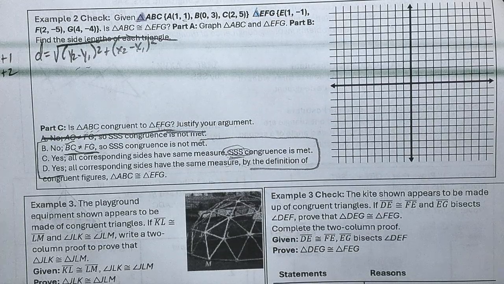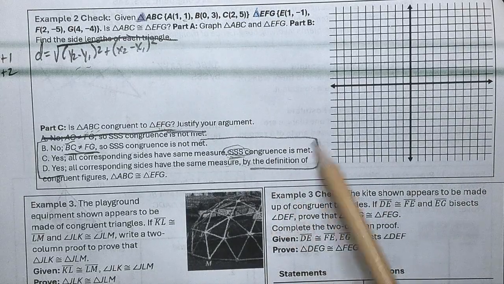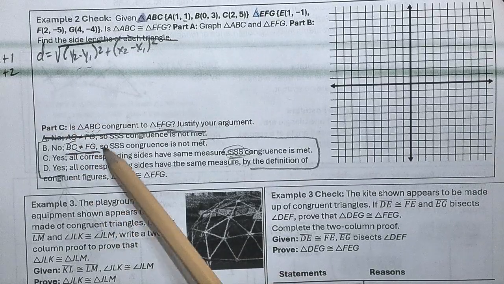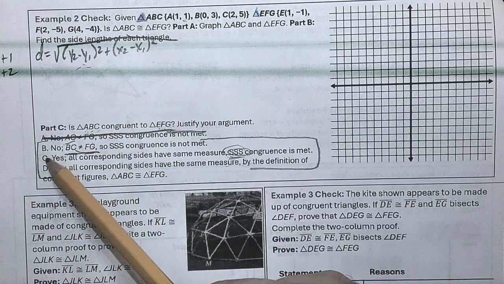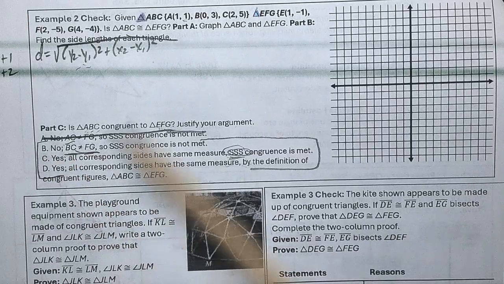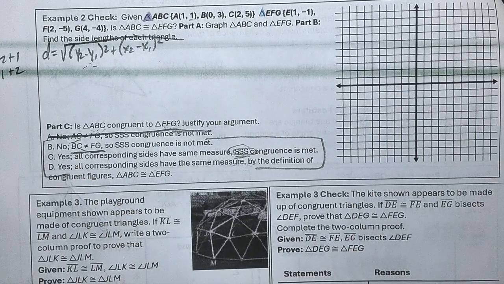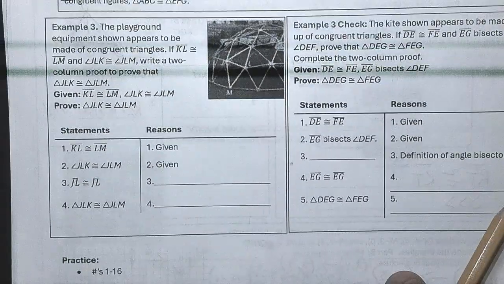Yeah, really, C and D, that's kind of redundant, so I apologize for that. So, again, use the distance formula for BC, use it for FG. They're either congruent and it's C, or they're not and it's B. But do graph them so you can take a look. But the numbers don't lie. Don't forget that.